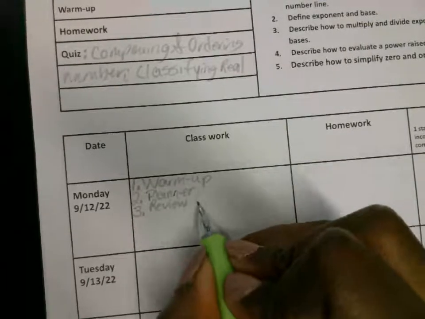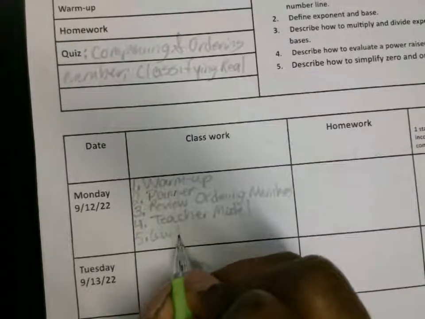After we go through our planner, we're going to review ordering numbers. Okay, we're going to do a review on that. And then I'm going to model for you how to create perfect squares and estimating roots. So we've got our teacher model here. And if we have time, we'll do guided practice. If not, we'll extend that guided practice till tomorrow, okay?